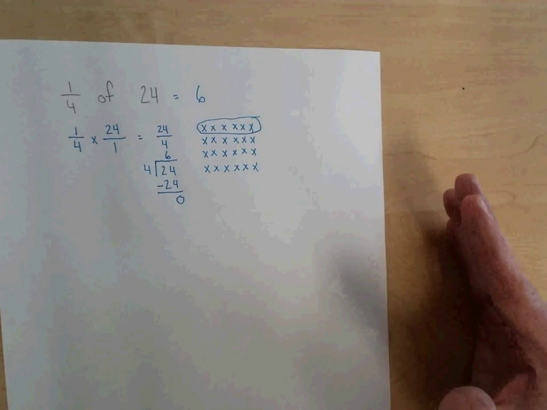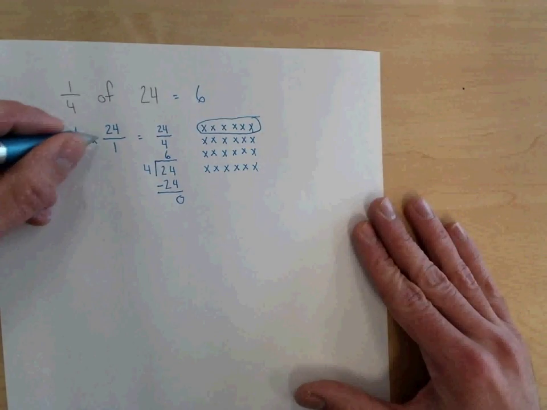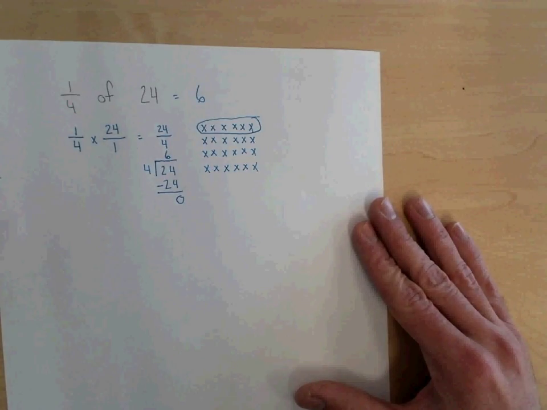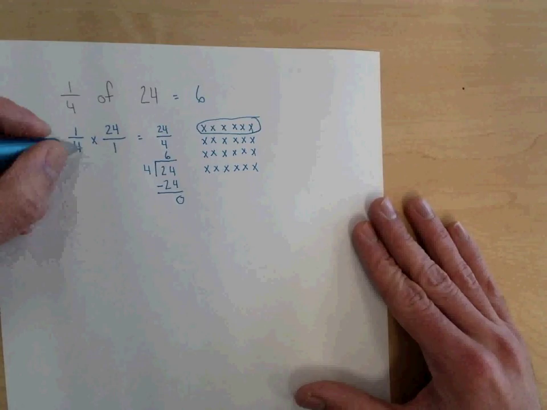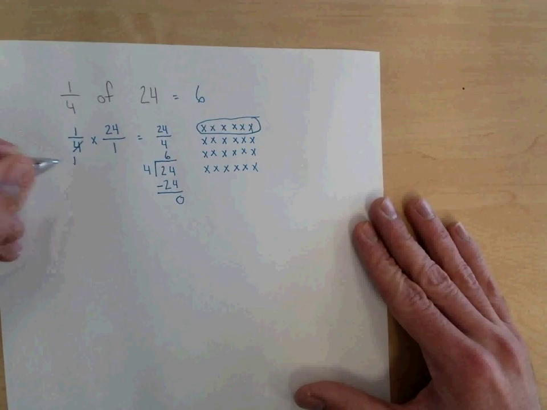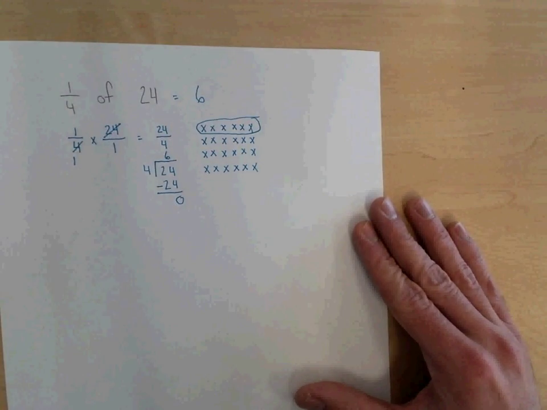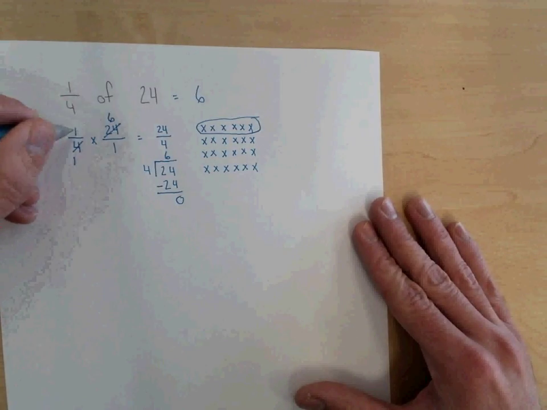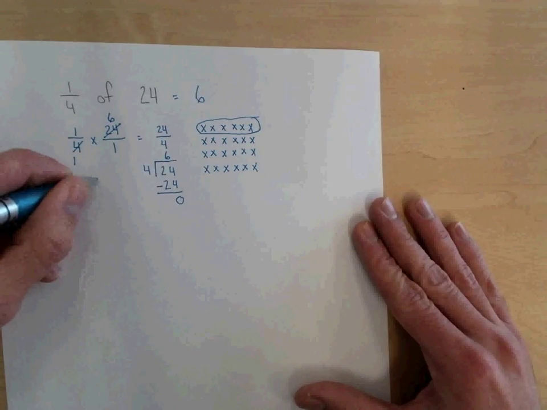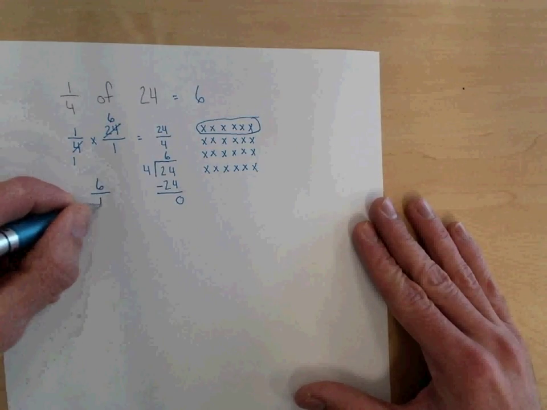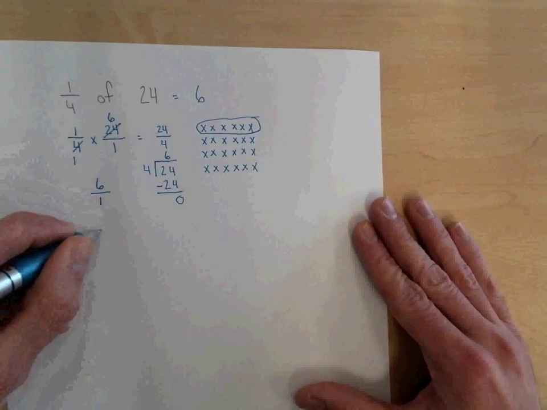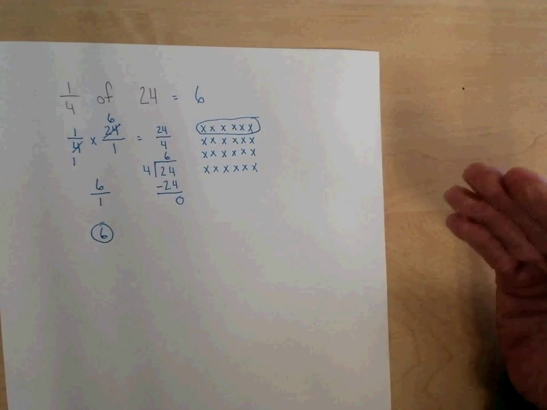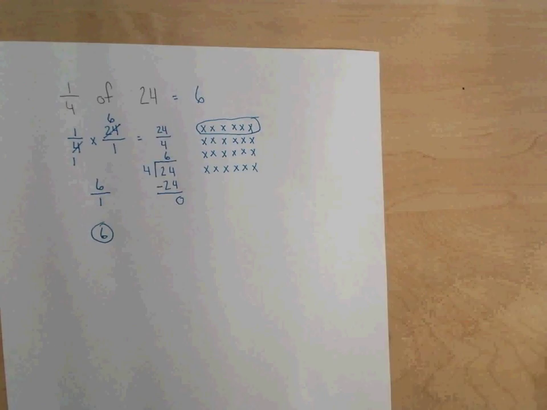However, what I want them to do is realize, okay, I can look across and say, do they have a common factor? 24 and 4, yes, 4. How many times does 4 go into 4? Once. How many times does 4 go into 24? 6 times. Then all I have to do is go 1 times 6 is 6, 1 times 1 is 1. 6 over 1 is the same as 6. So there you can see a couple different ways that we're working on that one.